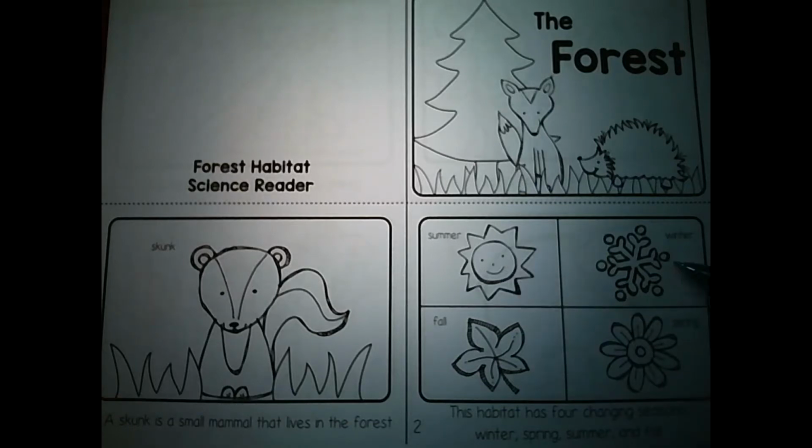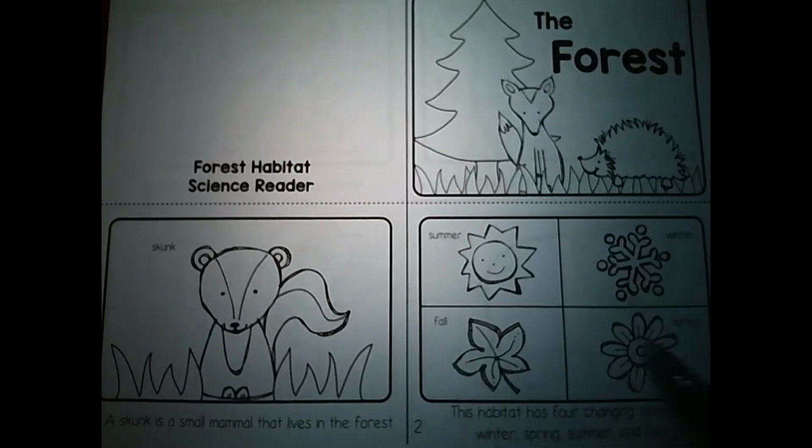Okay, the snowflake here represents Olaf. No, I'm kidding. It doesn't represent Olaf. It represents winter. This leaf here represents fall. Okay, that's when we're changing from summer to winter. And then we've got the flower here represents spring. That's when we're changing from winter to summer. Okay, so the forest has these 4 seasons: summer, winter, fall, and spring.